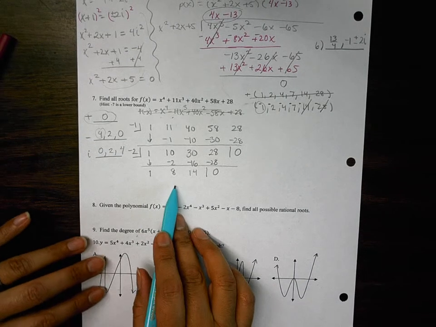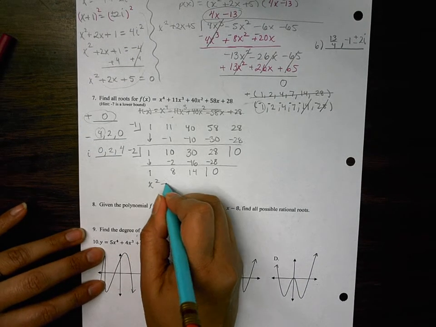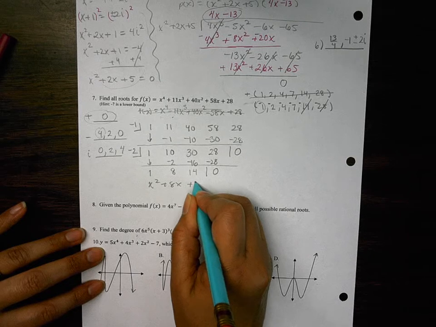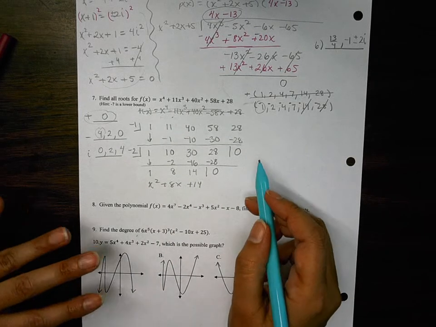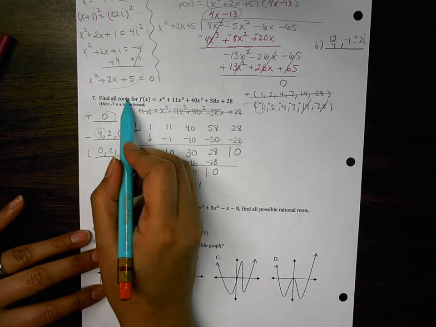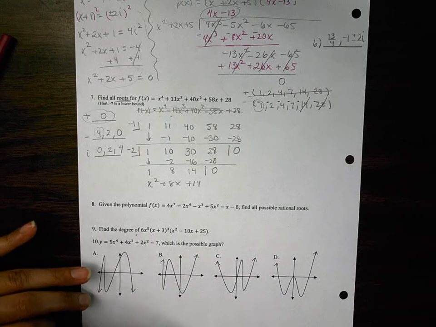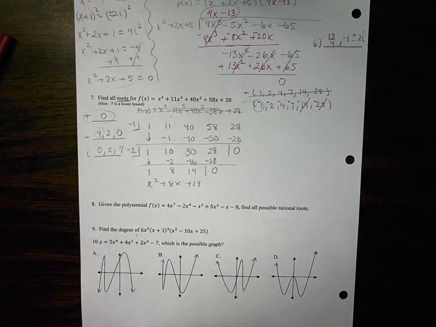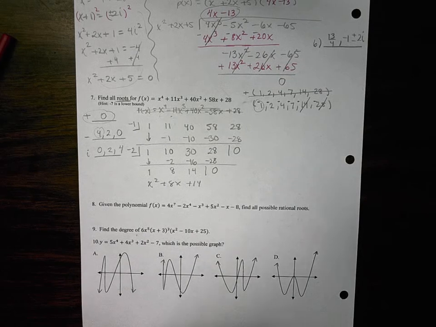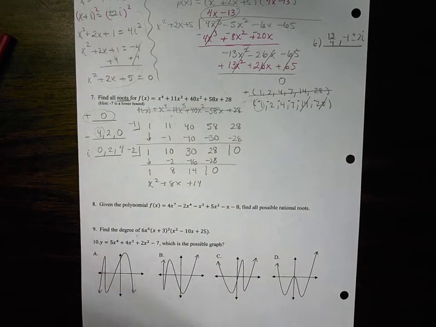1x squared plus 8x plus 14. Are they asking us to write it in factored form or find the roots? Please pay attention to that. Sometimes I'll ask for roots and kids give me factored form, or I ask for factored form and they give me roots. I will mark it wrong even if your answers are correct for what you were trying to do. Make sure you're paying attention.